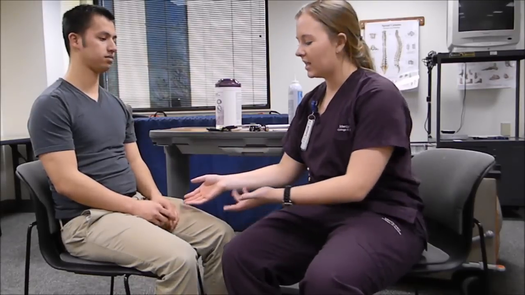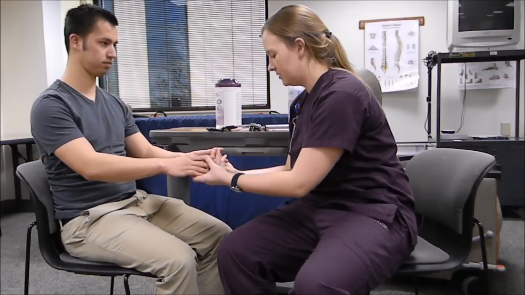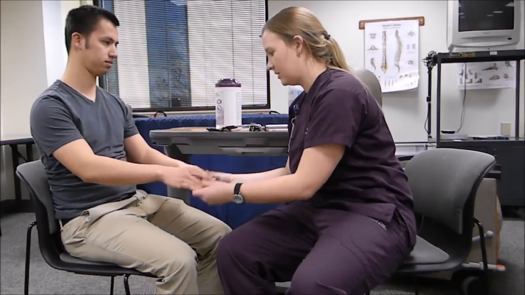I'm also going to look at your skin color throughout the assessment, but I can also look right now at your hands and your nails. I'm looking at posture, position. He has very good posture.